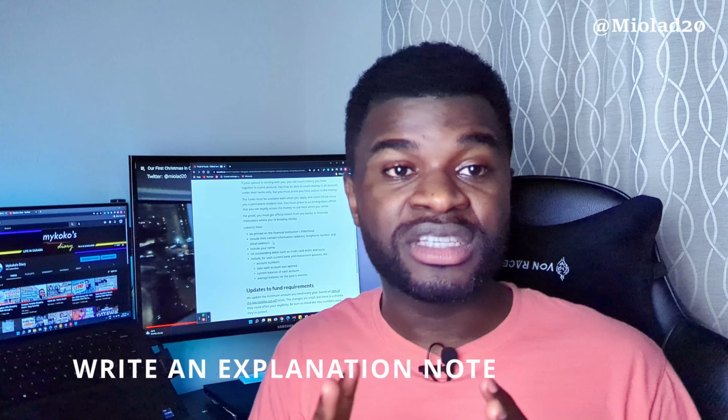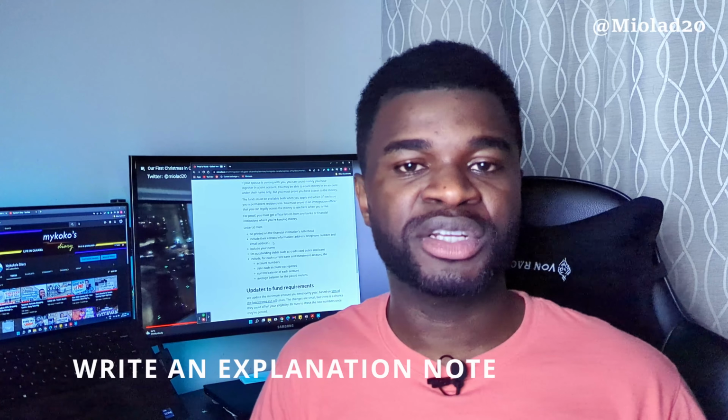Just like I mentioned earlier, the method you are using to show your proof of funds would determine the kind of document you would use. If you're combining money from multiple accounts, you would have to show a summary of all those accounts in such a way that the visa officer would understand. Which brings me to my fourth point, and the most important point, if I may say, which is for you to write a letter of explanation.